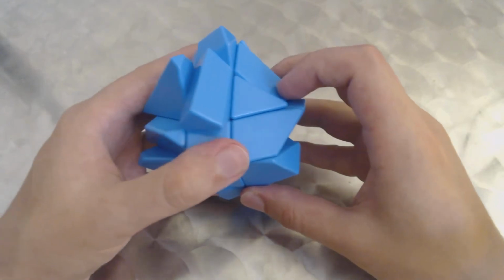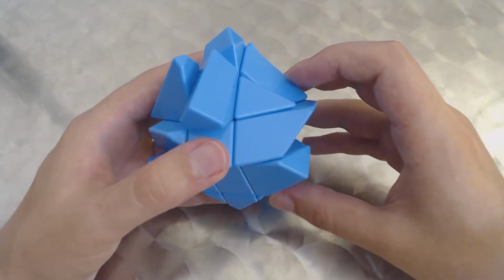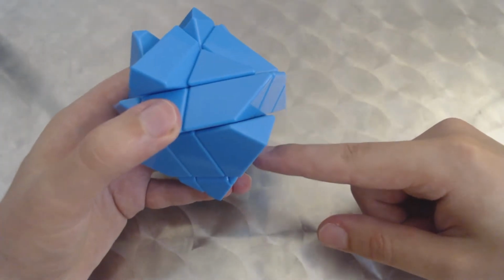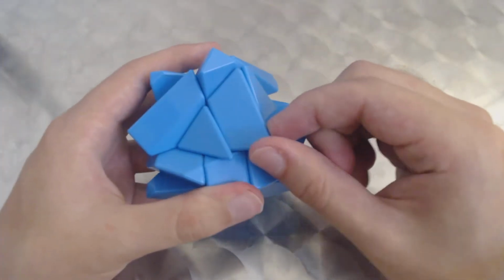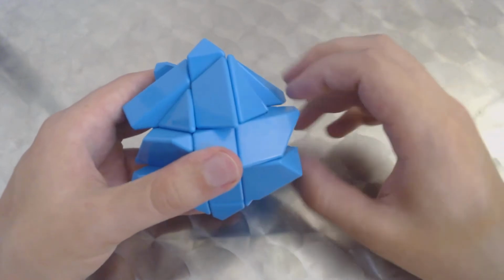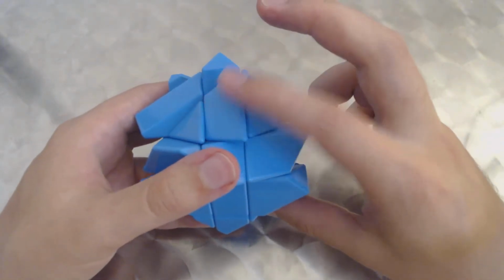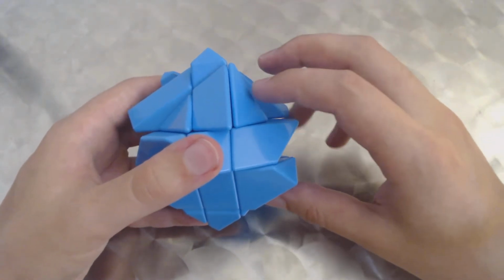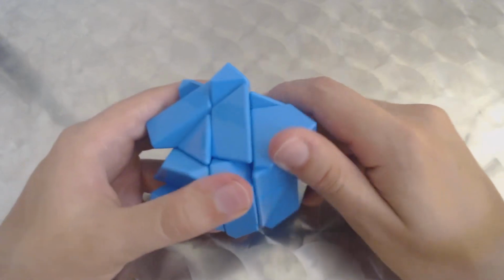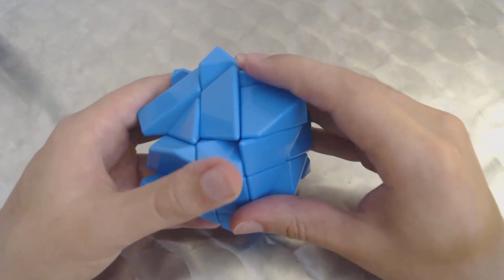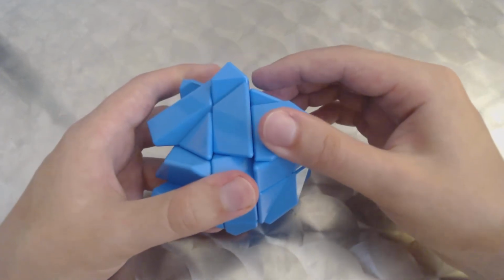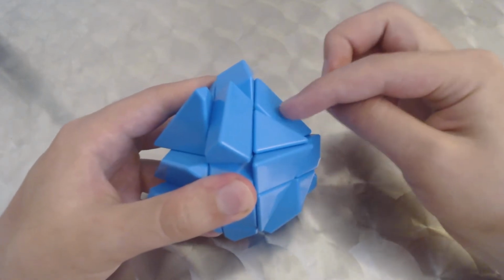Okay, so from this position, the way we swap them is as follows. The wrong one is on the bottom right. The right one, we're going to put right here on the front, top front. So this is the first setup move. Second setup move is we do an R turn. And this brings this piece right here. Third setup move is we do a U' turn to bring this piece right here.